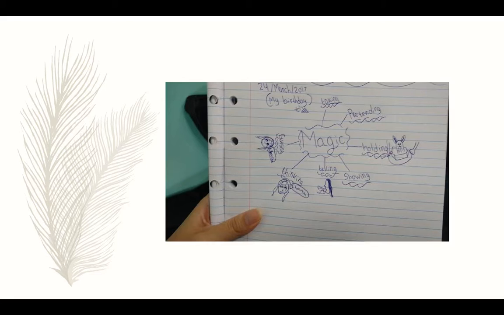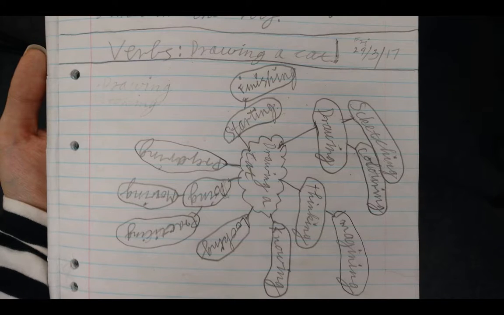Now, I'm very impressed by this student's work because usually she has trouble grasping literacy concepts, but she demonstrated a very good understanding of what verbs are, and she also went the extra mile and illustrated her verbs. This is another example of drawing a cat.